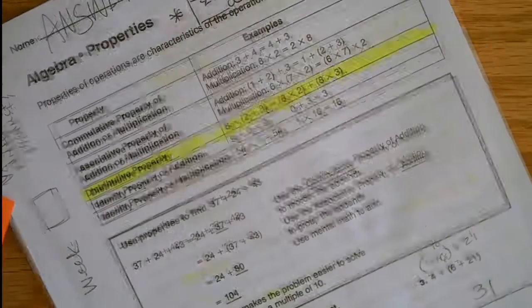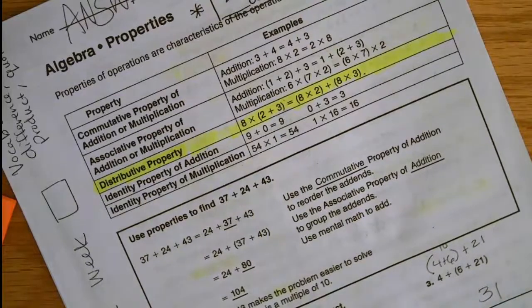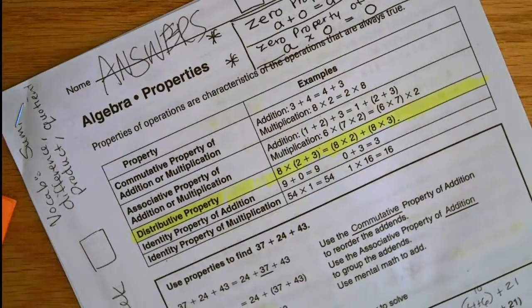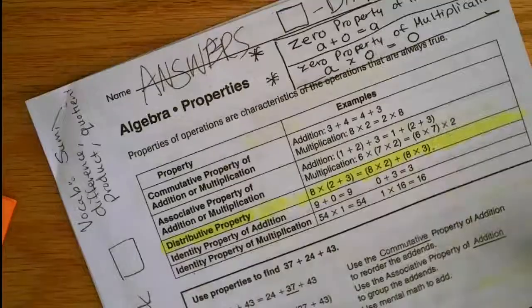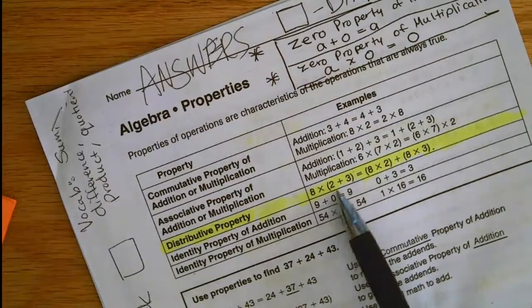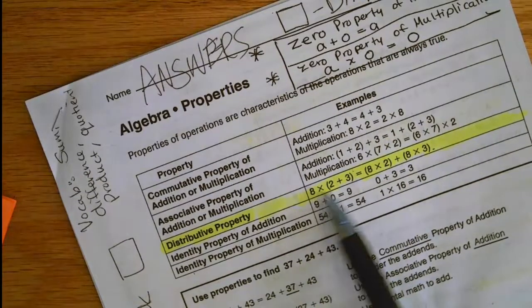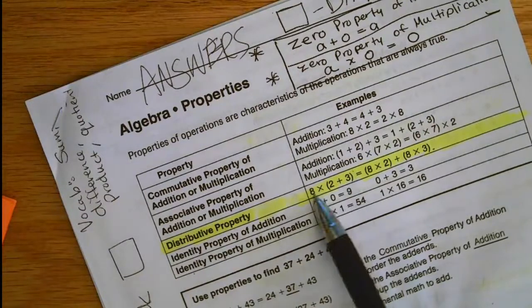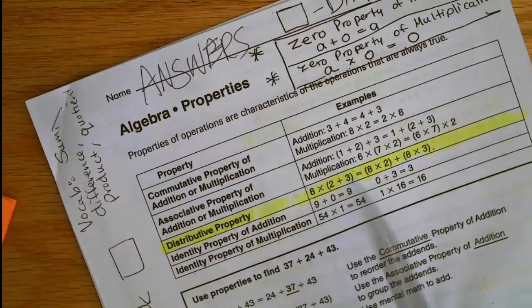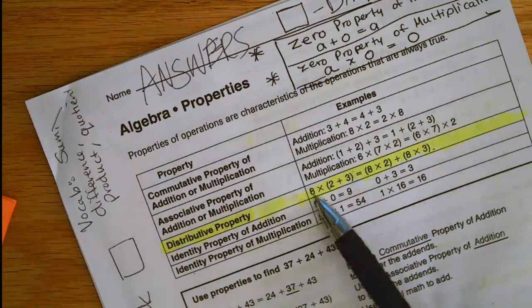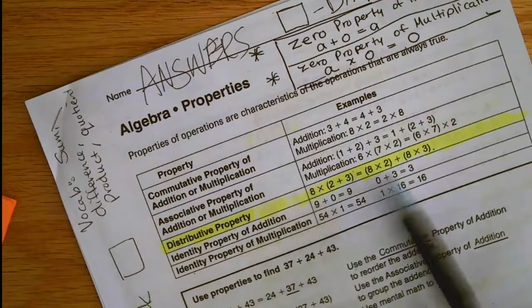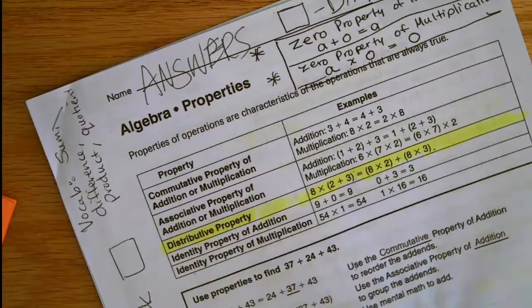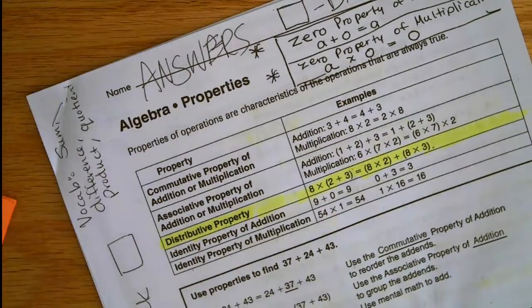Alright, so the first page was a review of the properties that we're using in math. If we review the properties at the top, the new one for us was the distributive property, and I just want to remind you that it says if you have a multiplication problem times a number, you can break that number into two parts and then multiply the factor by each part and you'll get the same answer. And that's shown by 8 times 2, rewritten here, plus 8 times 3, which is rewritten right there. So that's one example of the distributive property.